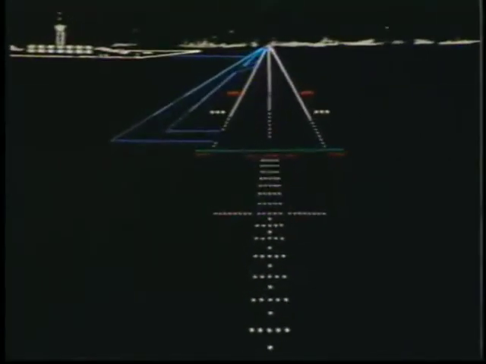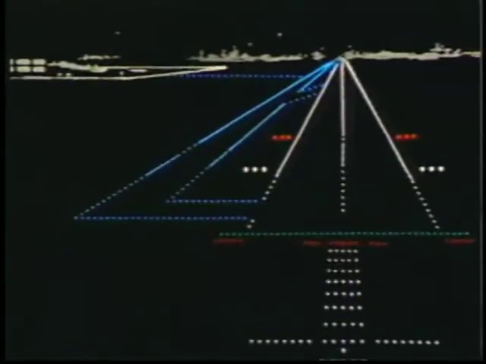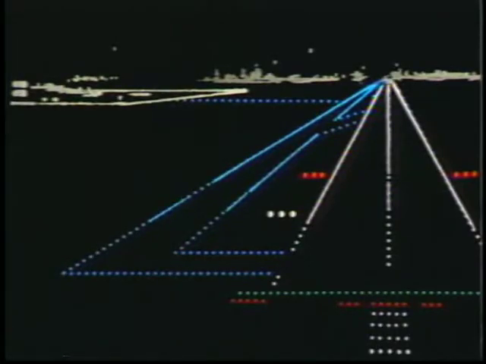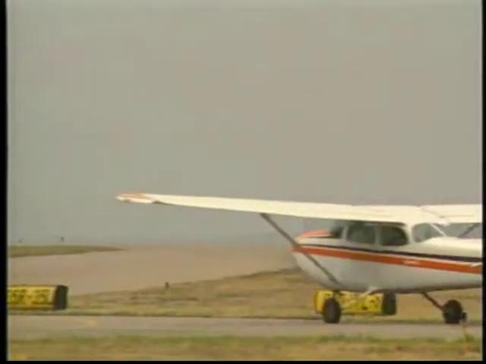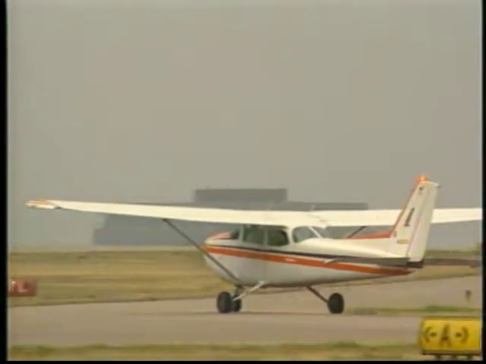If you plan on flying after sunset, you should be familiar with information in the chapter on aeronautical lighting. Things like specific airport and obstruction lighting are explained in detail. The different types of airport markings and signs are also covered.